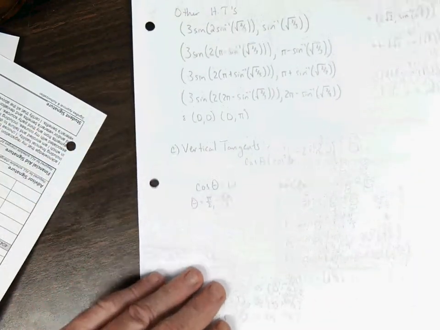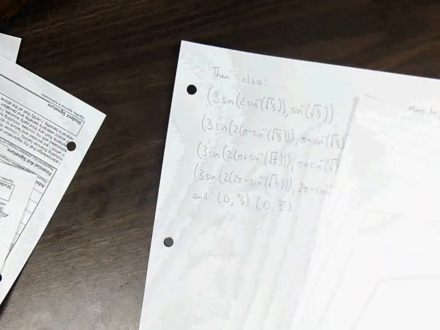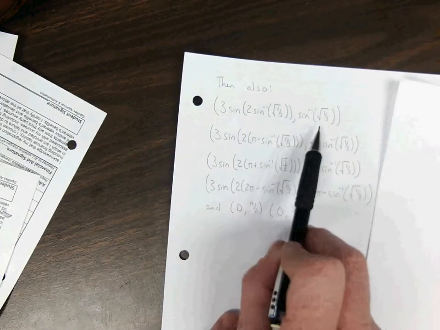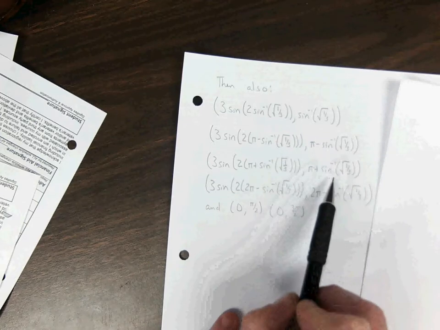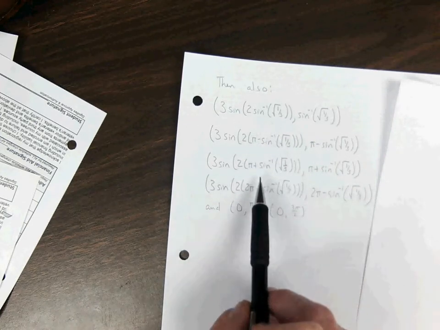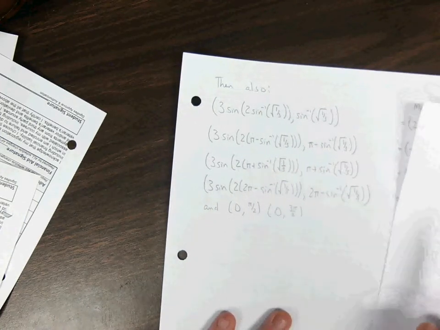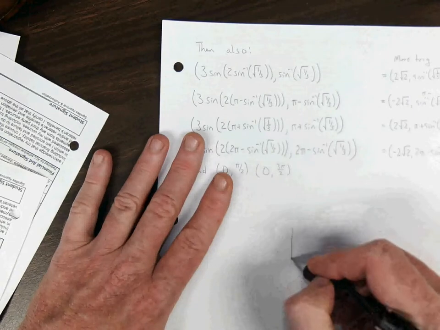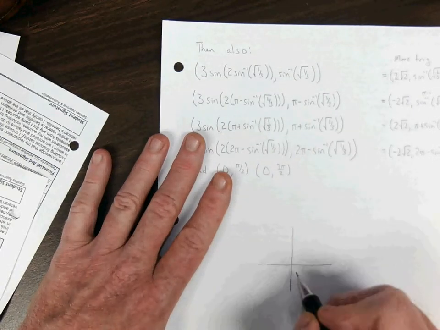Alright, and then again, it gives you very complicated expressions, but if you want the polar coordinates for these strange angles, you can plug those in. Interestingly enough, you do get those same radiuses, just at different angles. It's pretty interesting what goes on with those vertical and horizontal tangents, especially at the origin.